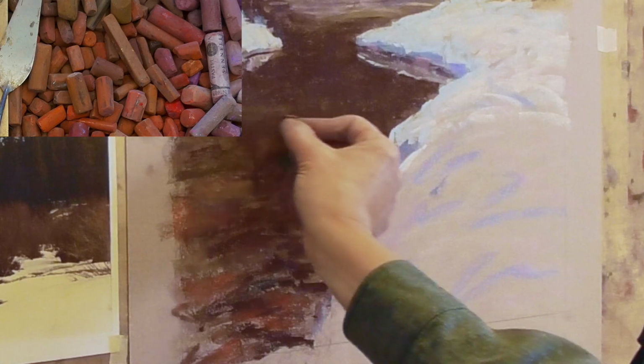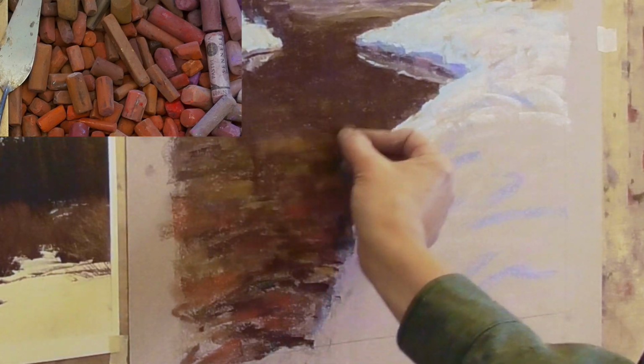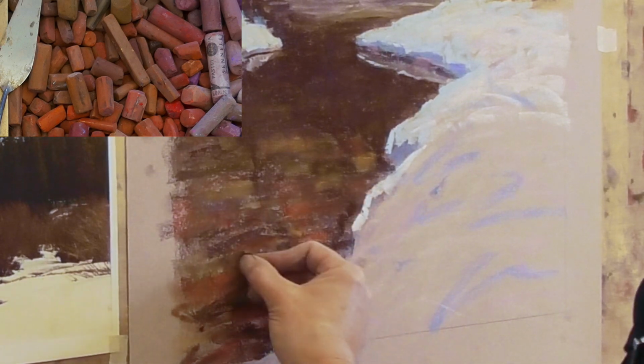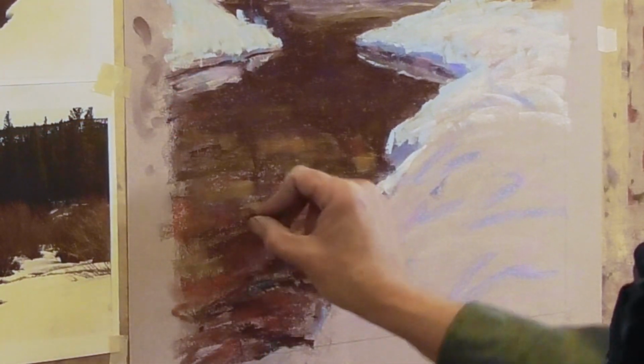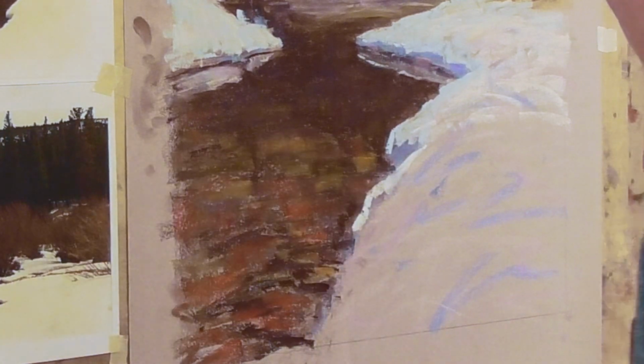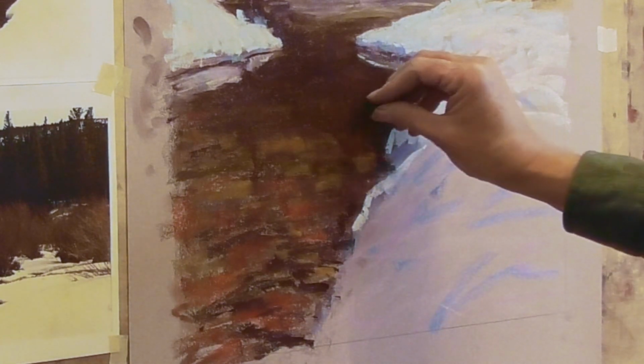You're going in pretty light with the touch as I'm adding the indication of what's underneath the water. A little harder in the foreground, a little more defined shape, less as I go away from this foreground.